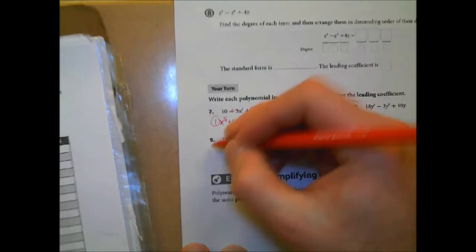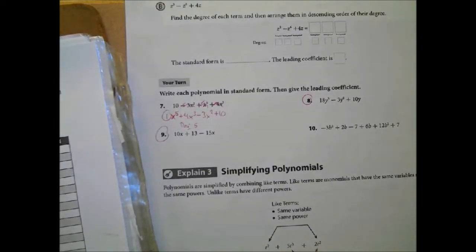Go ahead and try 8 and 9 on that same page, okay? Write it in standard form. Give the lead coefficient, please. Okay, go ahead and try 8 and 9, please. 8 and 9. Look at your exponent there, a little closer. Okay, try 8 and 9. There's what I'm talking about. Okay. 8 and 9.